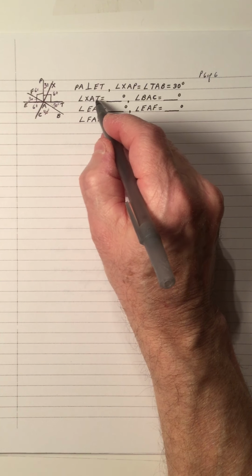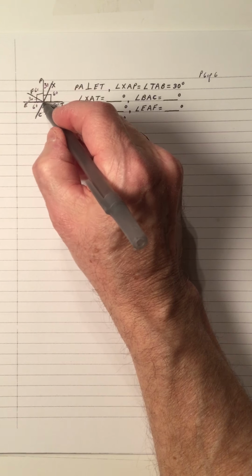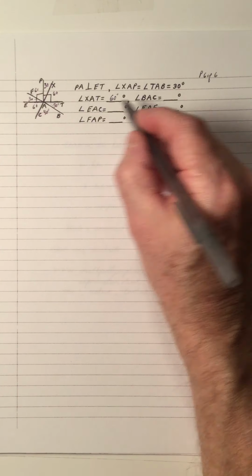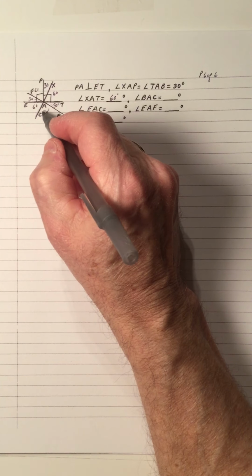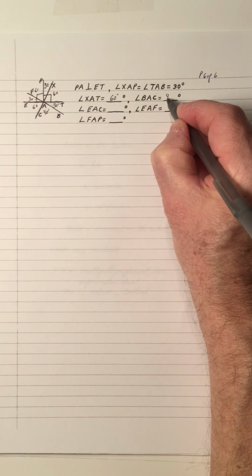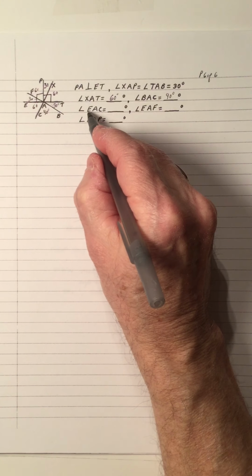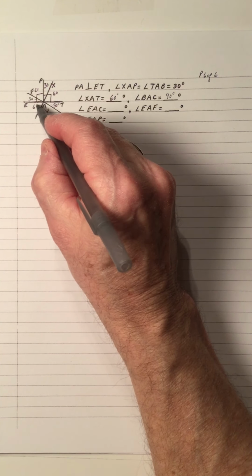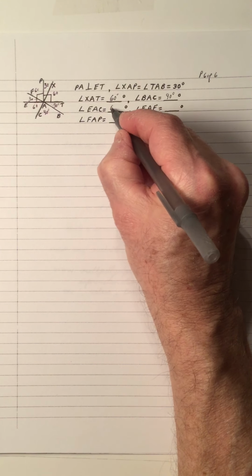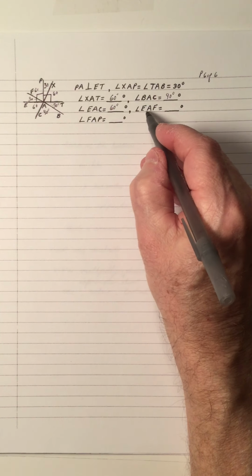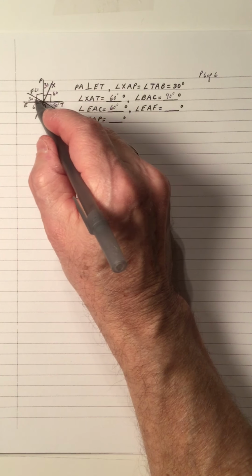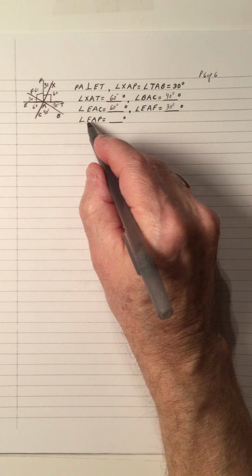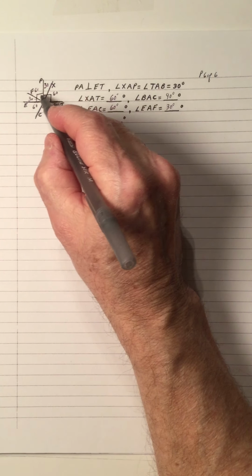So XAT is 60. BAC right there is 90. And EAC right here is 60. And EAF, this angle right there is 30. And FAP, this one is 60.